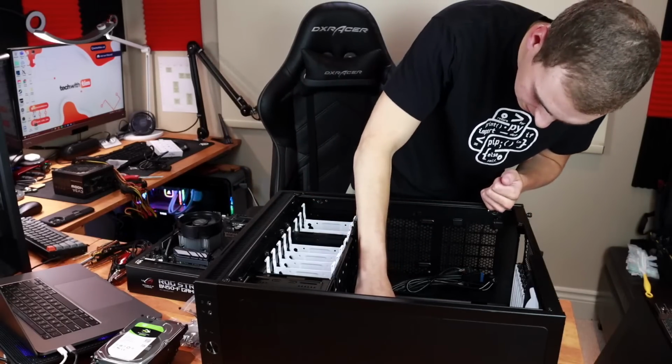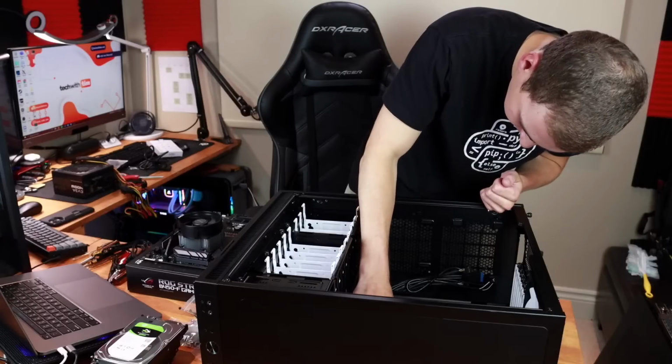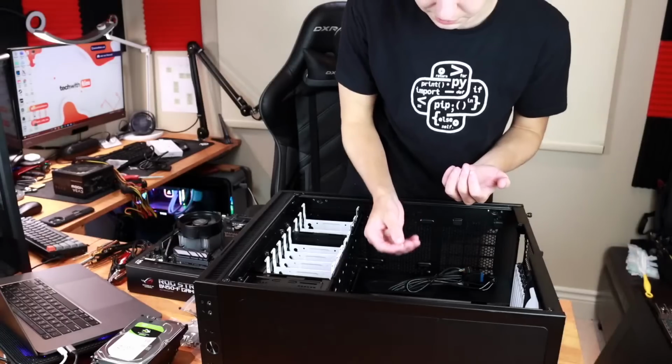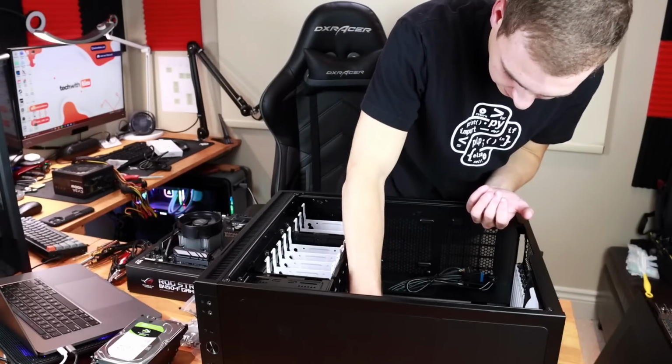All right, let's get these screws in. There we go. That's better. Now the question is, where do the standoff screws go on a full ATX board?